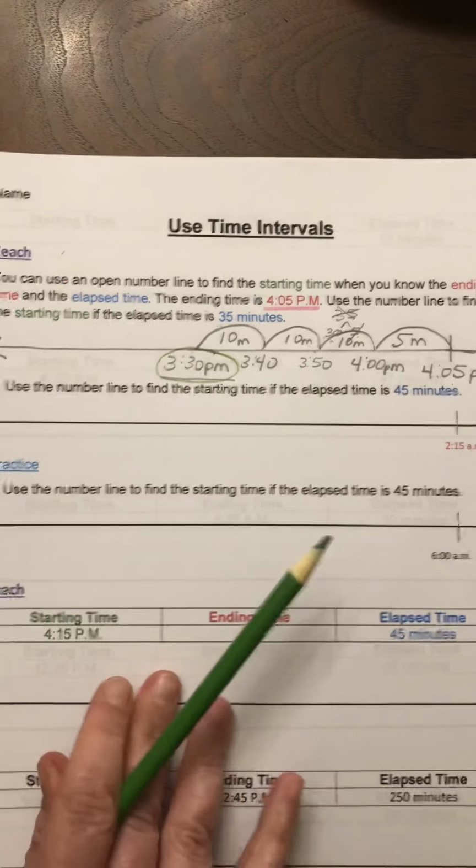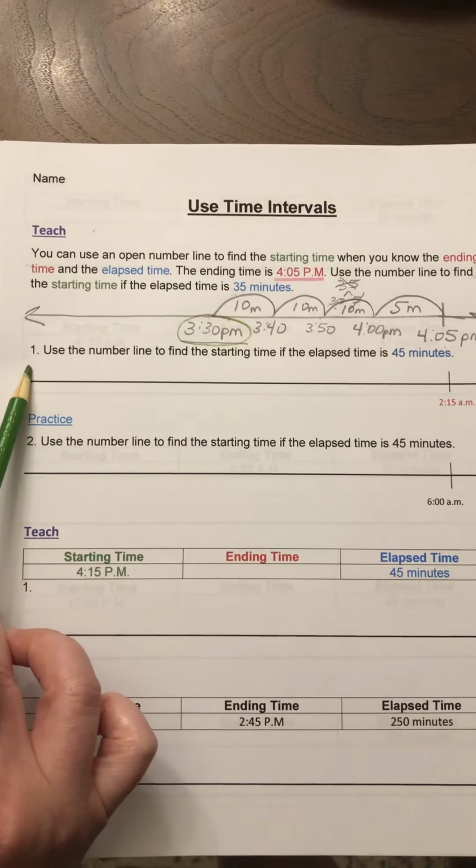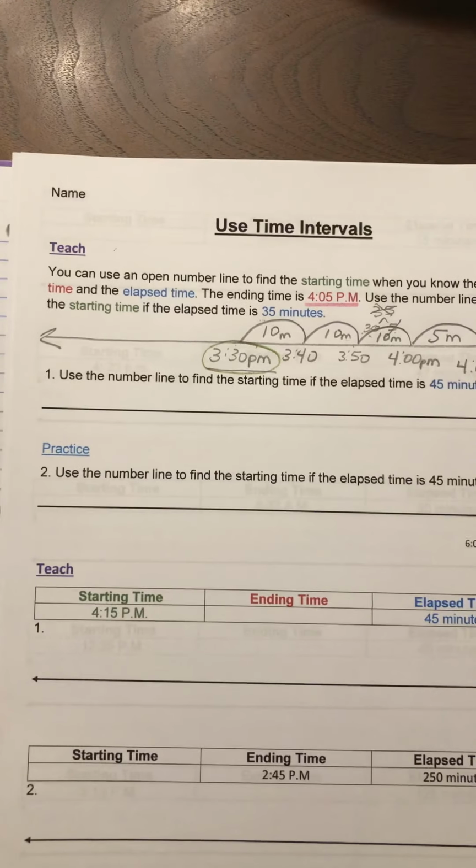Now, just for additional practice, I'm going to work on number 1 as well. This is the number 1 practice problem, but I'm going to use it as a teaching problem.